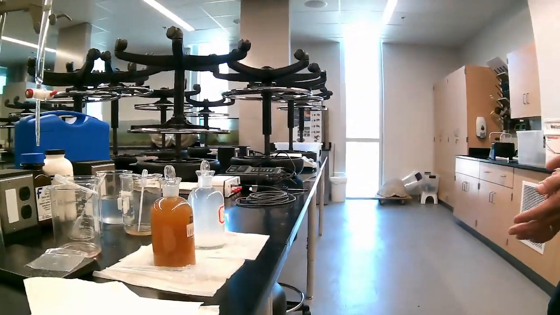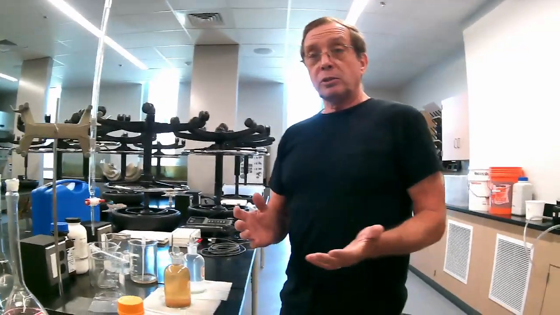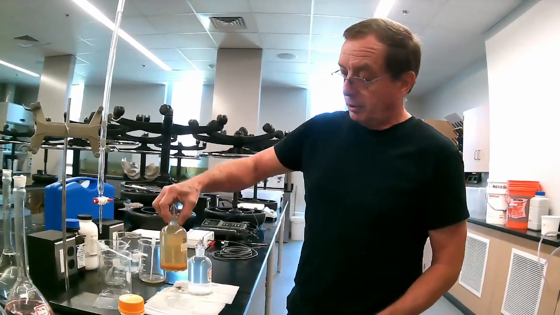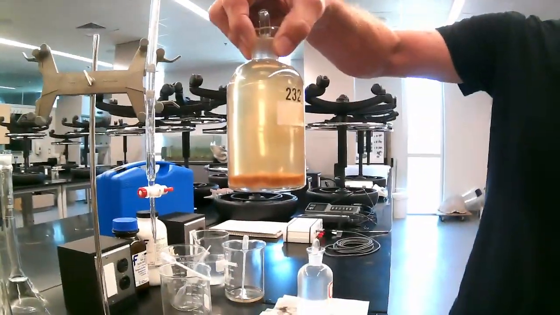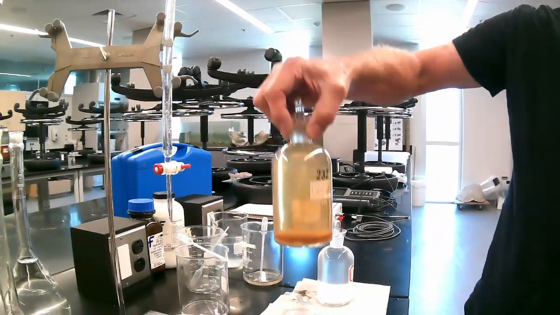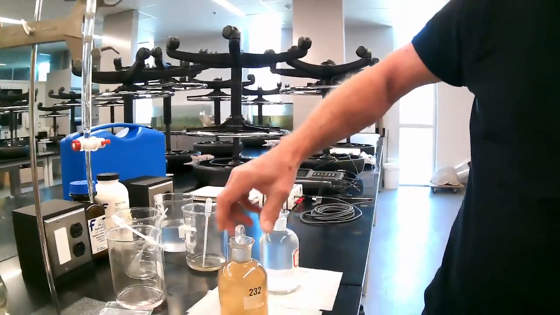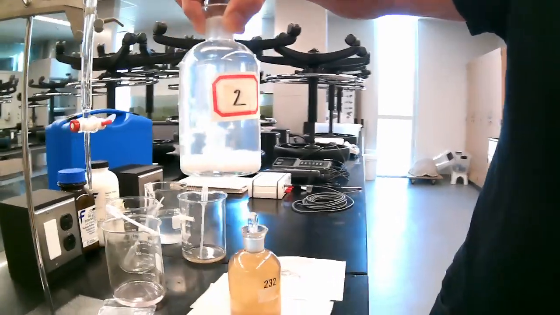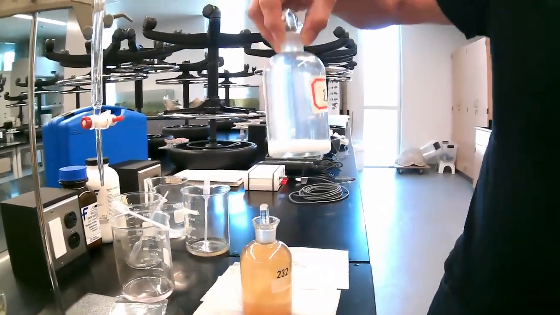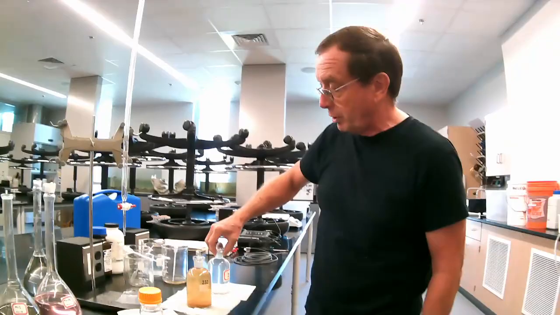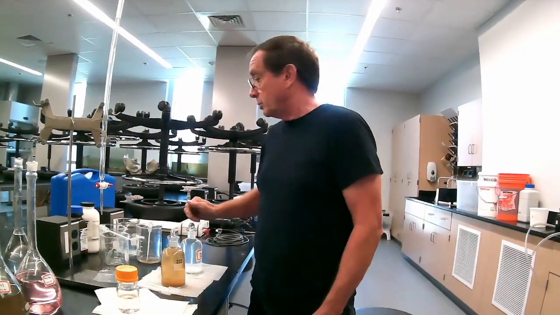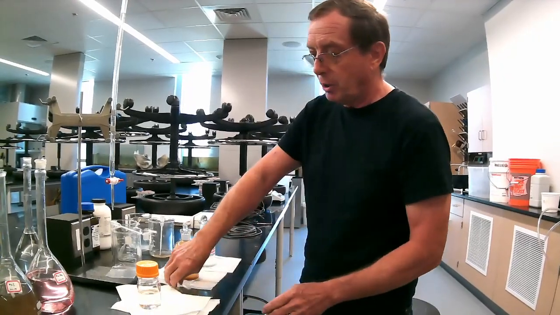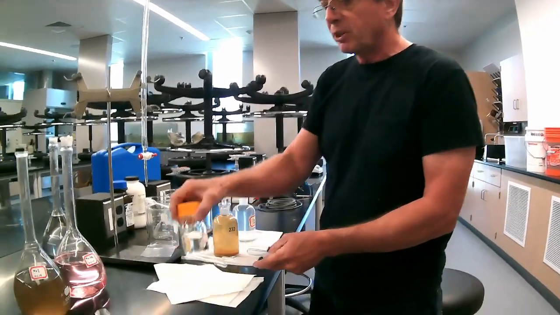Okay, so now what we need to do is titrate these samples. You can see that the flocculant is all settled out in the high oxygen concentration bottle, and it looks quite different, but still, there it is in the low concentration bottle. So what we're going to do now is add concentrated sulfuric acid, and it doesn't matter how much you add, but this is going to fix the sample.